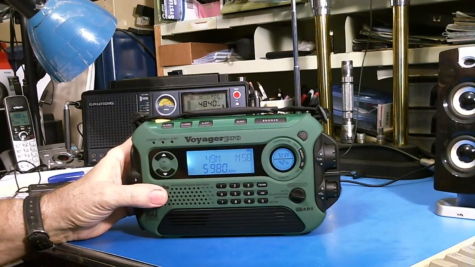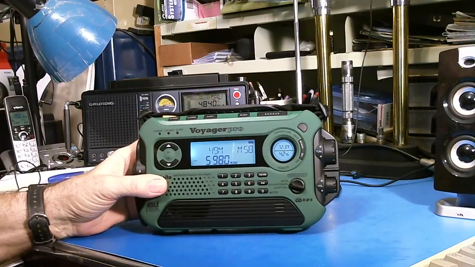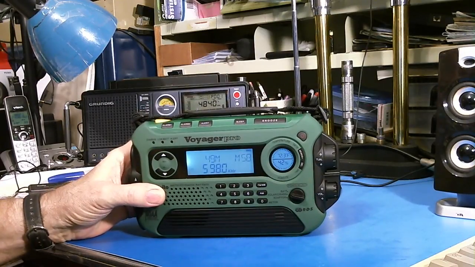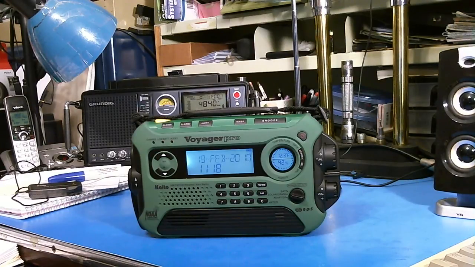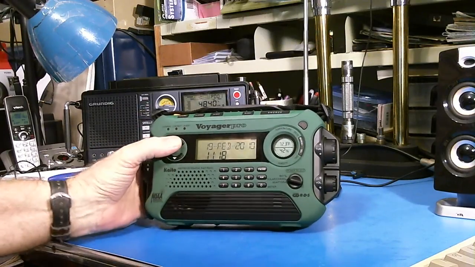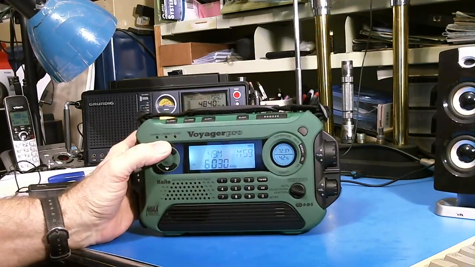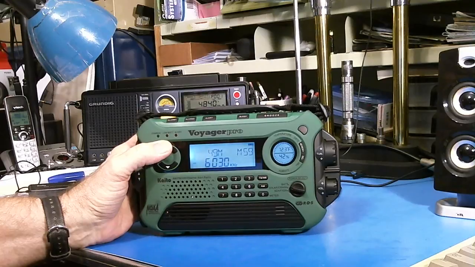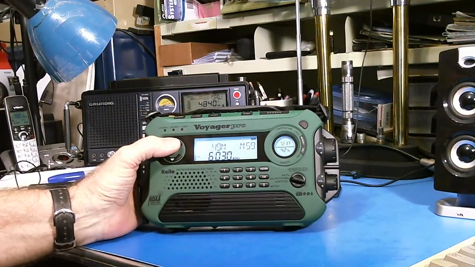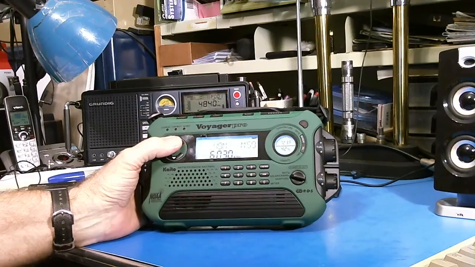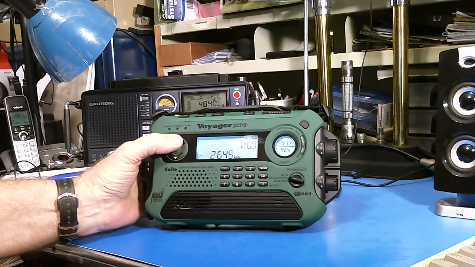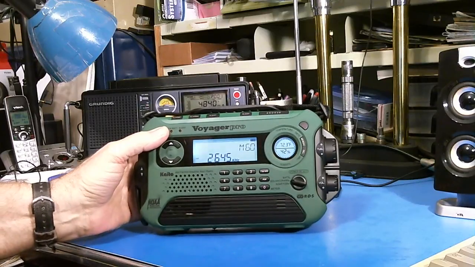Very strong. Spanish, 5.980. That frequency sounds familiar, and I guess maybe just this time of day they're broadcasting in Spanish. Let's go to the next one. I think that's the same station at 6.030. Okay, let's go to the next one. Nothing there.